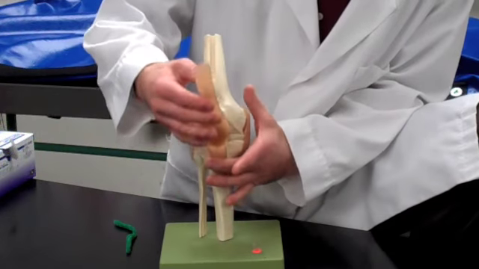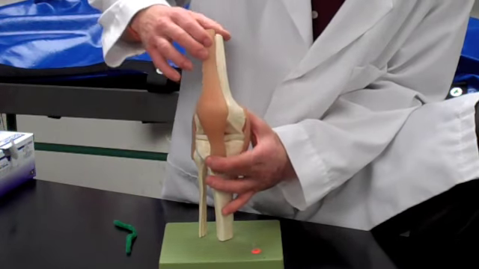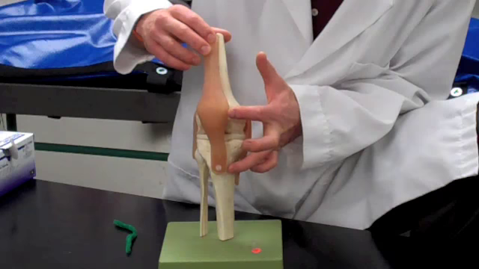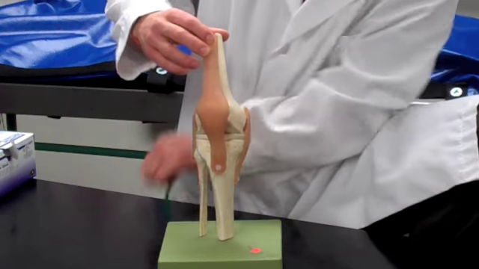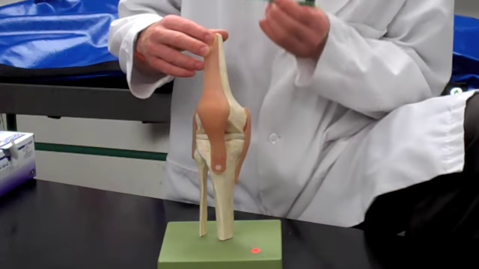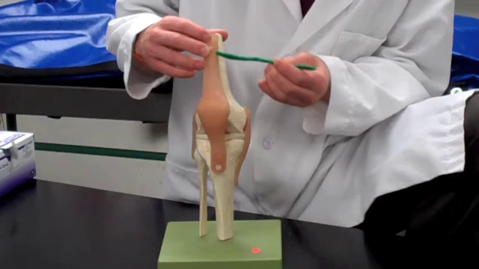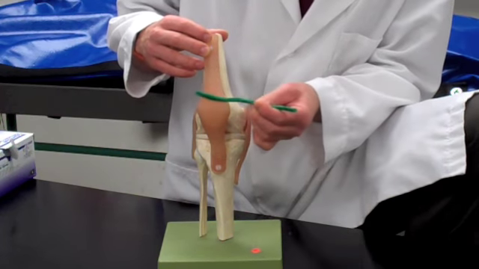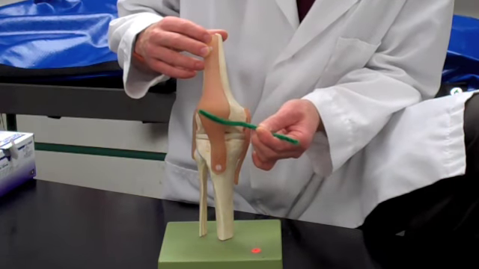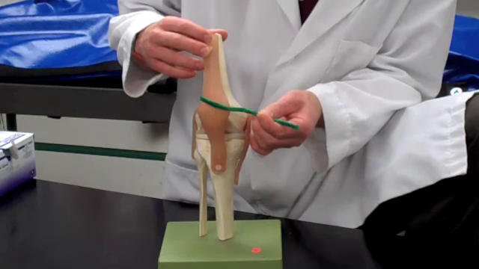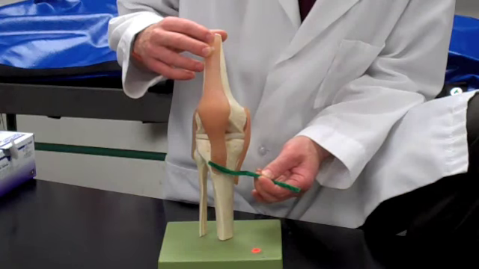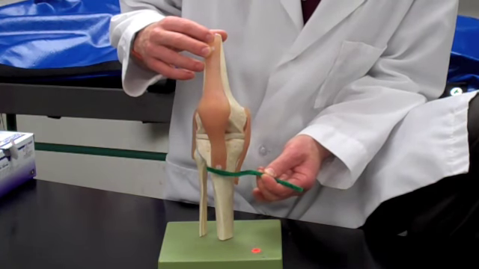Lastly on here, we want to differentiate between the quadriceps tendon and the patellar ligament. The quadriceps tendon, a tendon attaches a muscle to a bone. So the quadriceps tendon comes from the quadriceps muscle and attaches into the patella, which is a sesamoid bone. Then from the patella, which is a bone, we'll have the patellar ligament anchoring the quadriceps group into the tibia and the tibial tuberosity.